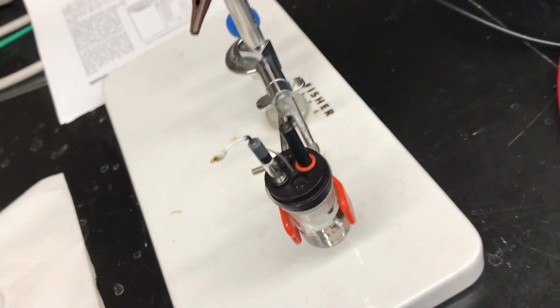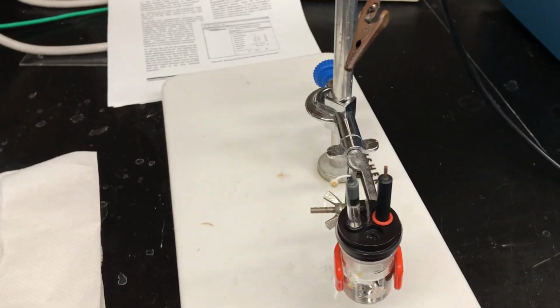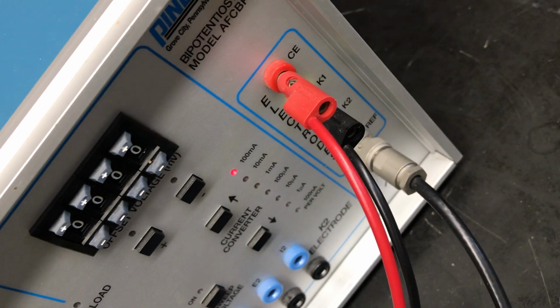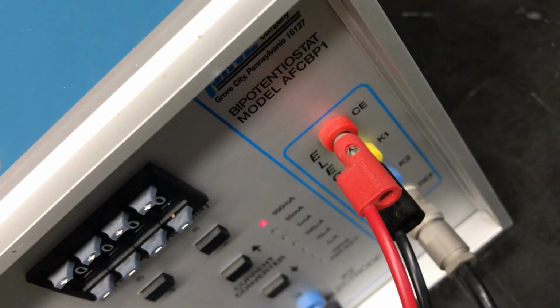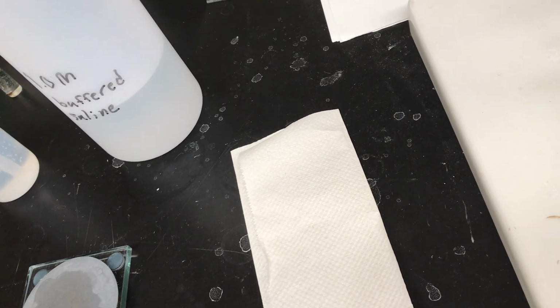All right, now the next thing that we need to do is make connections between the potentiostat and the electrochemical cell. Okay, so we have 3 connectors here. One's up here at the top, and then 2 are down here. And we can track those back to the electrode connections here on the potentiostat. Now the CE, which is the red cable, CE stands for counter electrode. So I'm going to attach that in here to the platinum rod. Okay, so you can see it attached to the platinum rod there.